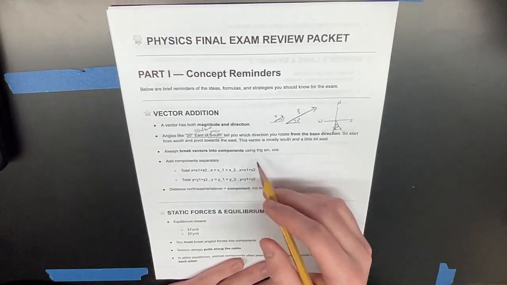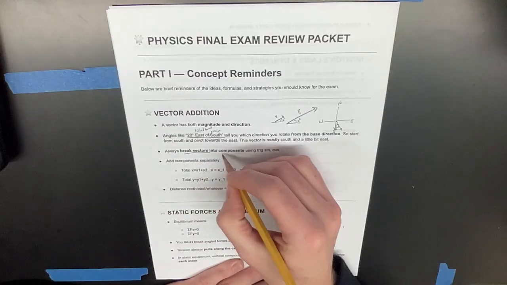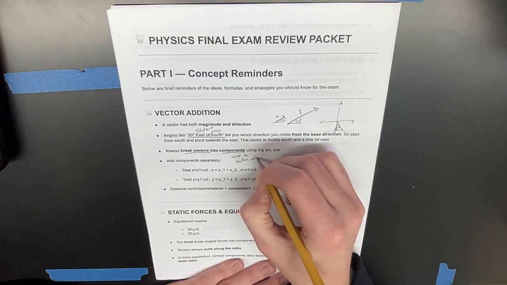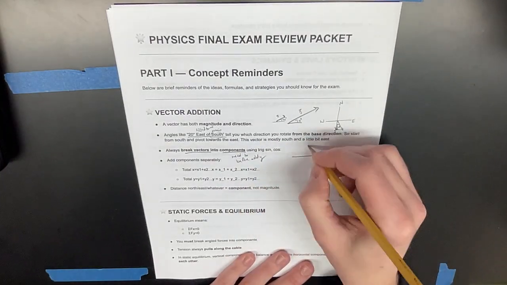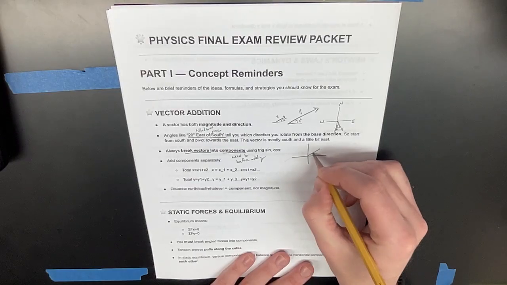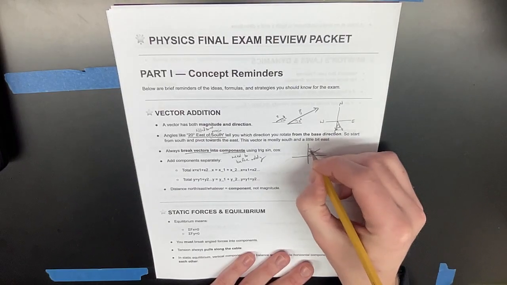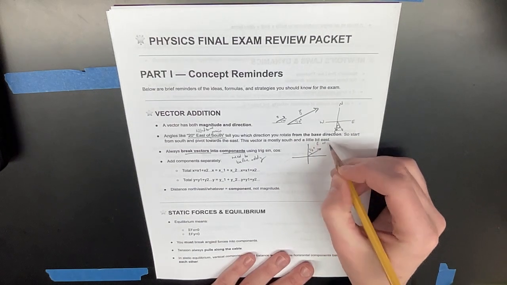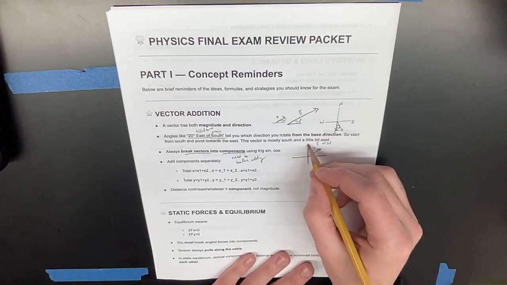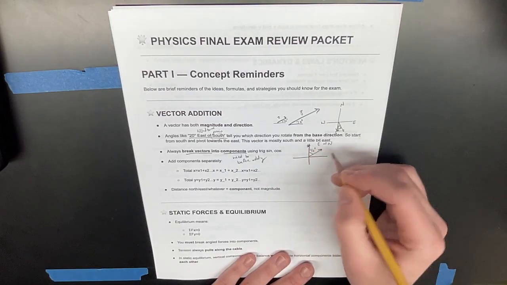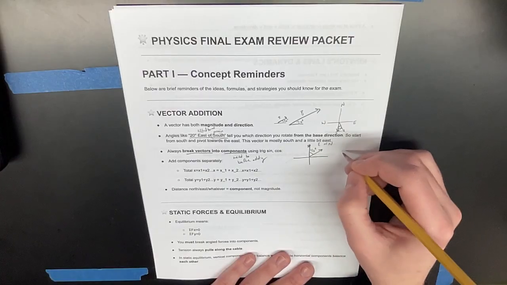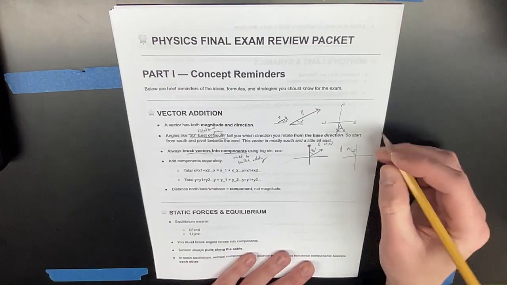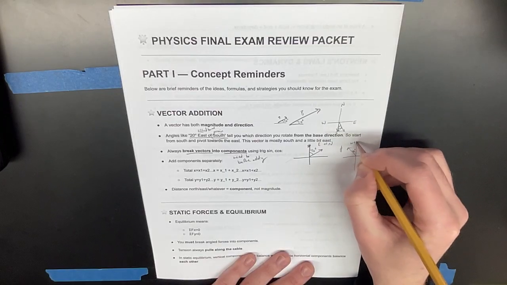So the next thing to know about vectors is that you can break them into components, and that you need to do that before adding. So let's say I've got two vectors here. Let's say I've got a vector 40 degrees to the east of north, because I started at north and then I went to the east of north. So I've got 40 degrees east of north, and let's say I've also got 10 degrees west of north.